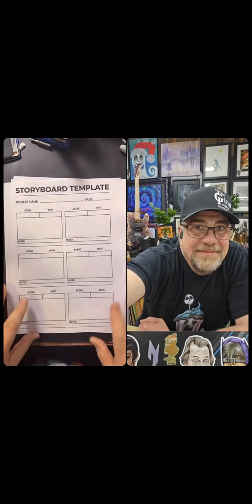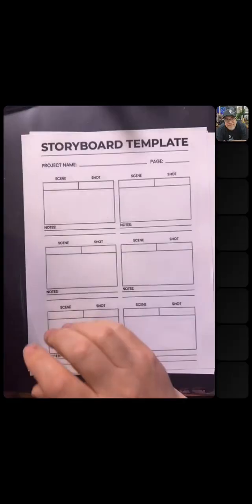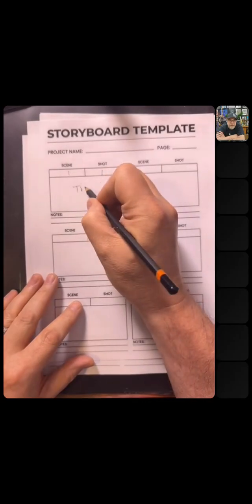So basically, this is your storyboard. And say I want to get an idea across of what's going on. In the first one, I will put scene 1, shot 1. And we'll just say title, right?